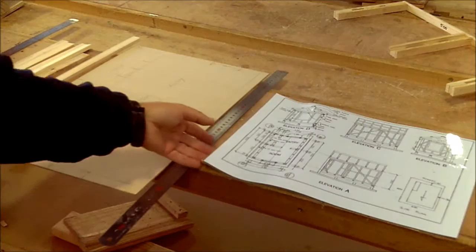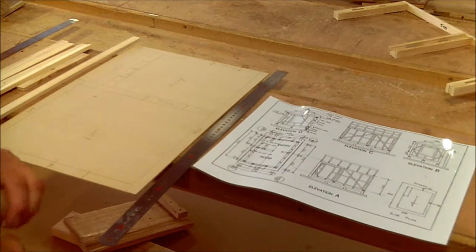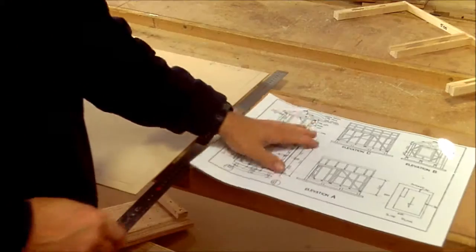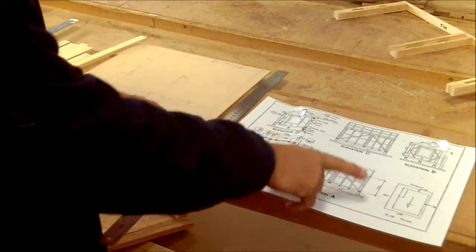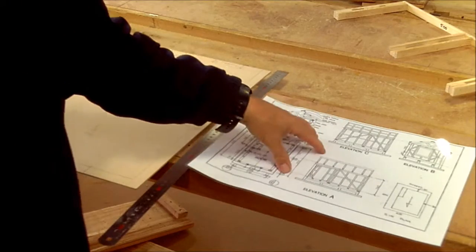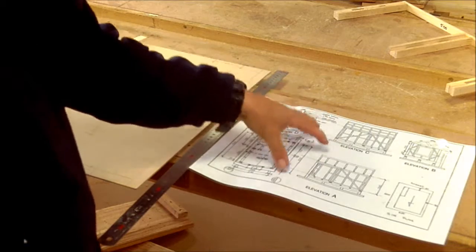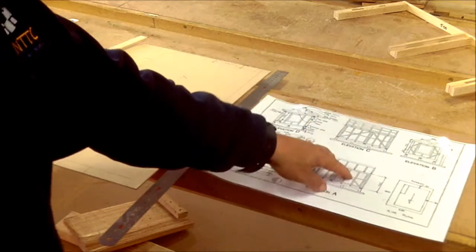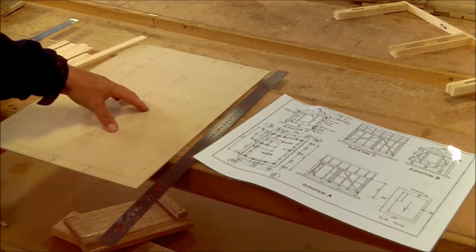Okay, so one of the things you're going to be doing at second year level is building a house. And we need to be able to read plans and interpret plans and documents. And once we can read this plan and we can interpret this document, we can actually then build a house.